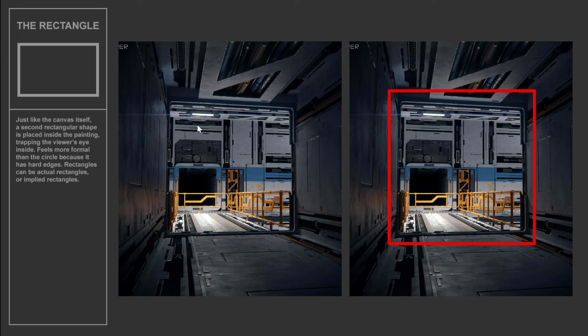In this case, this is an actual rectangle because we're in a hallway and we're looking out of this door into an area that's much brighter than the stuff that's going on in the hallway. And so once again, the eye is directed here and then stuck here because it can't leave the confines of this rectangle.